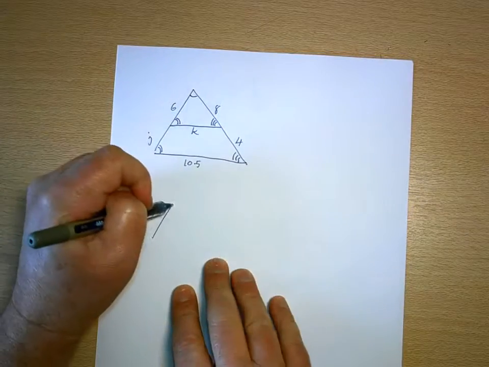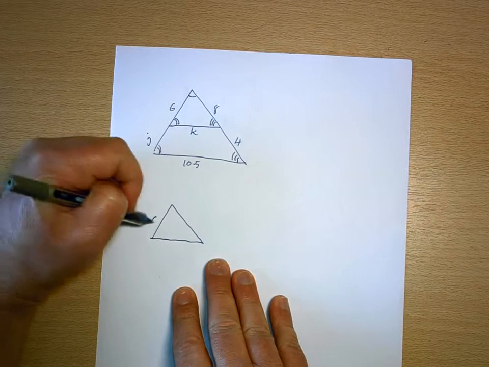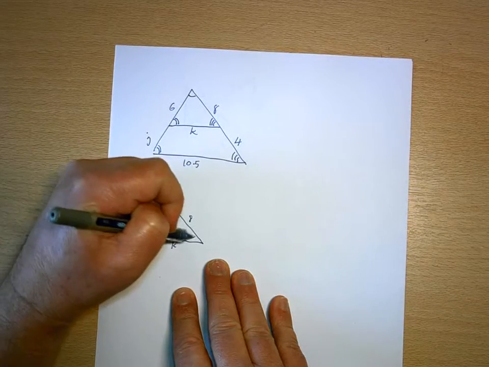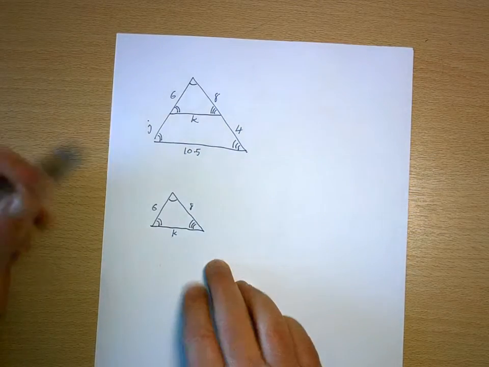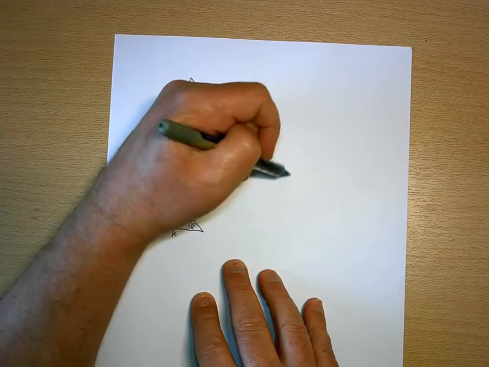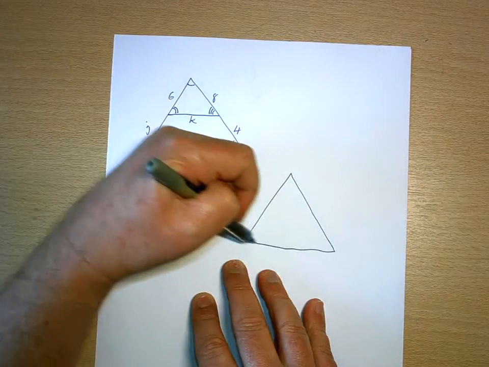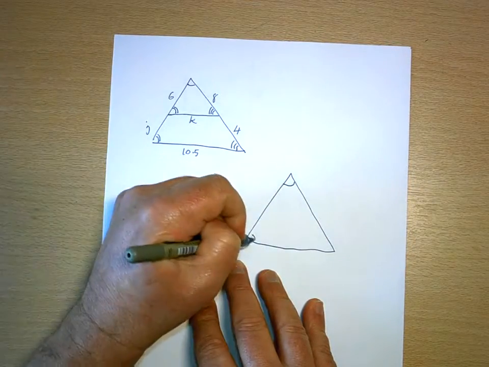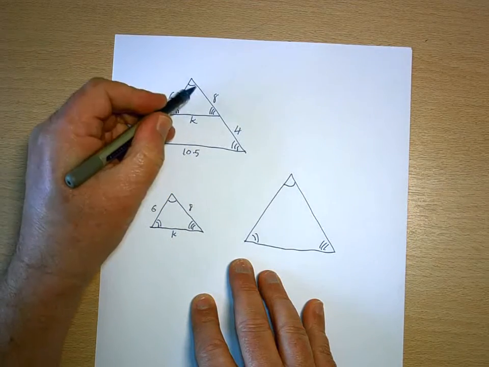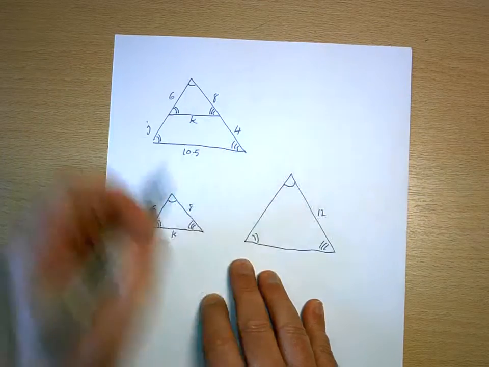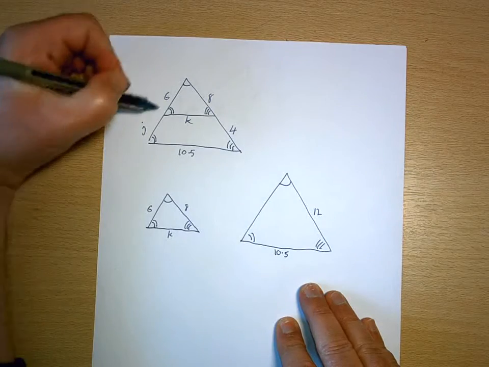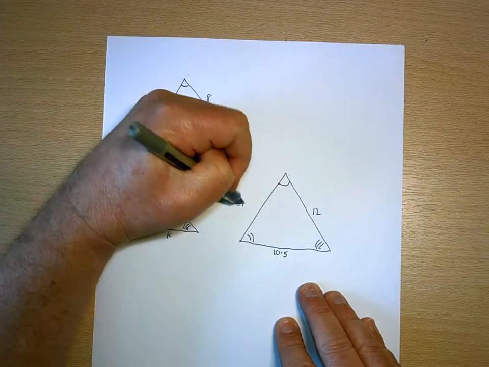So my two triangles are going to be the smaller one, which is going to be 6, 8 and K, and we show that those angles are different: one little scoop, two scoops, three scoops. And the corresponding larger triangle, which is going to have 1 scoop, 2, 3, is going to have this side, which is 12, this side, which is 10.5, and this side, which is 6 plus J.